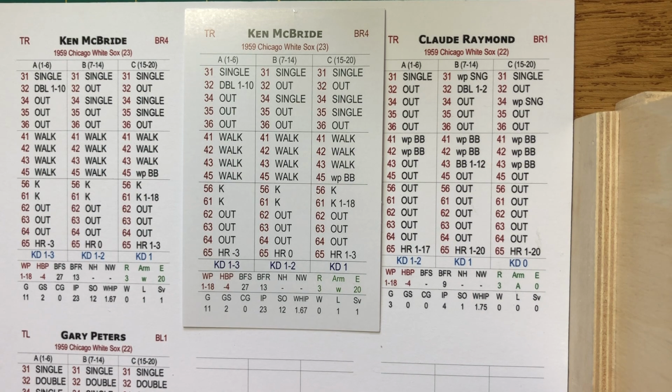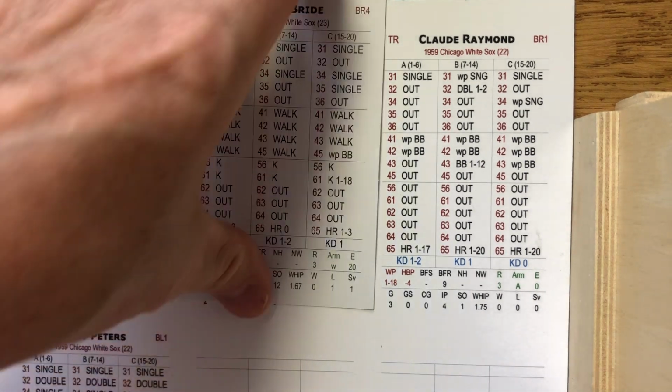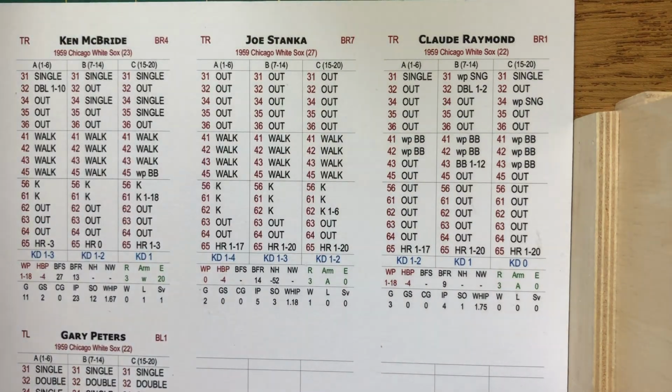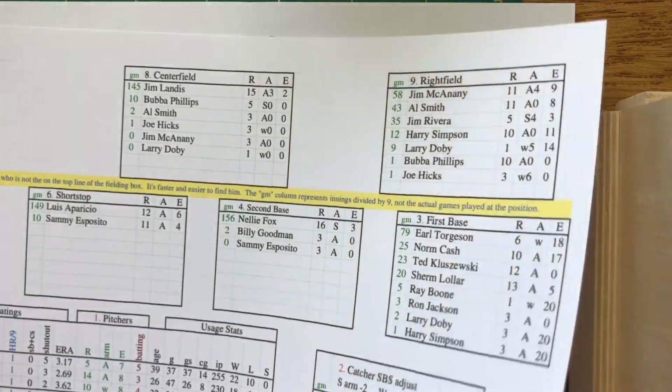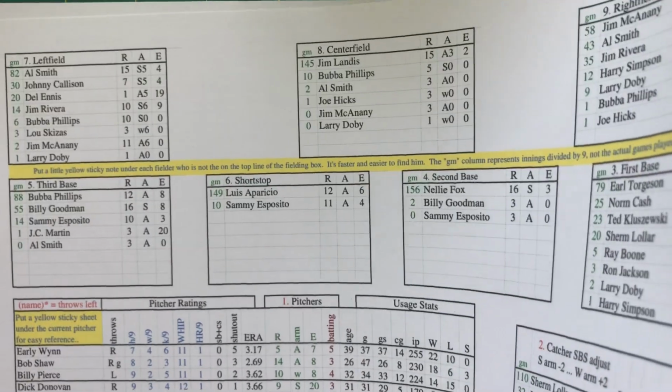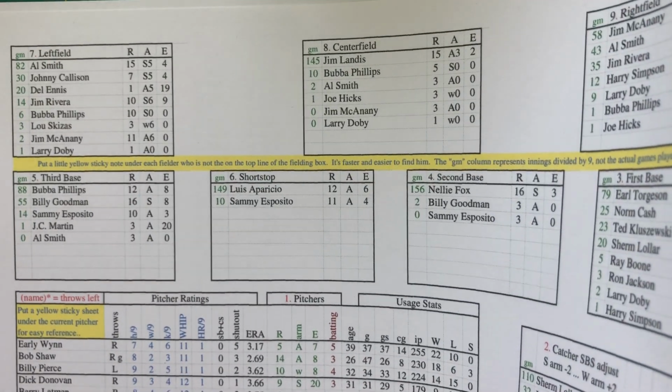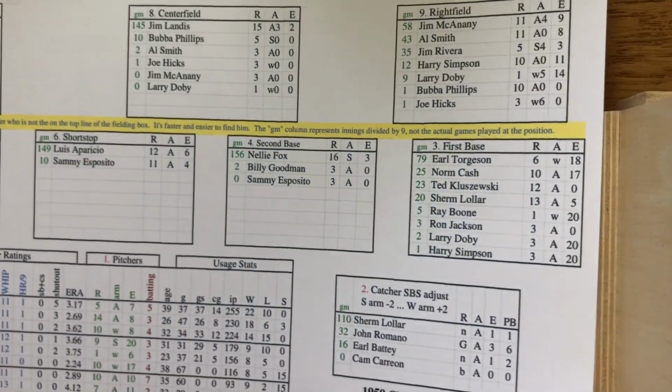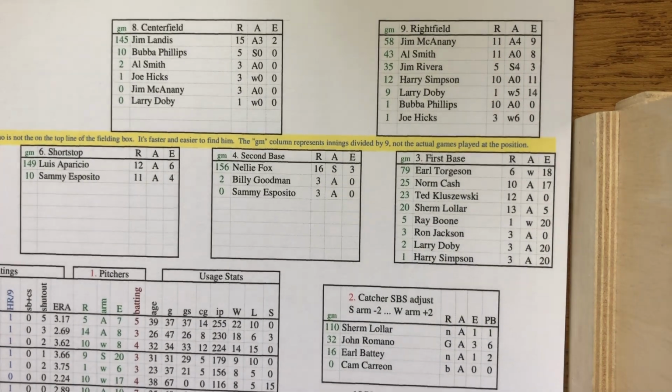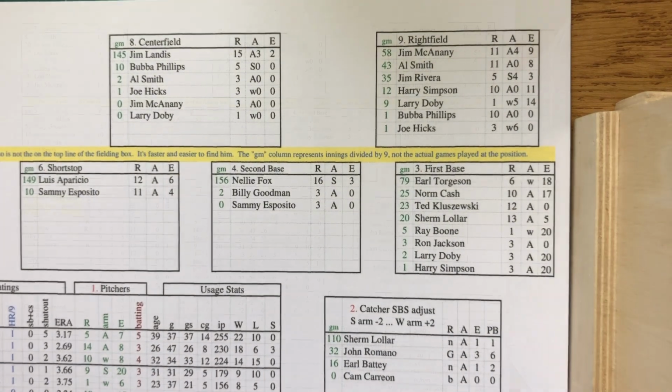All right. You also get, when you order the cards, of course, with that PDF, you get the team sheet. And this is the one for the White Sox for $59. Let's take a closer look at the team sheet.